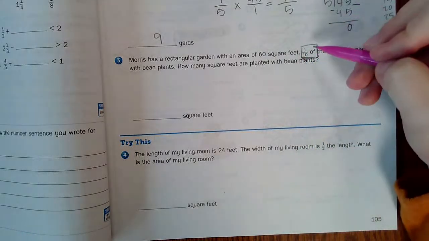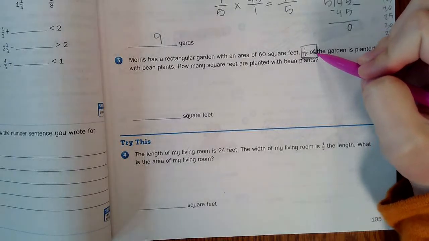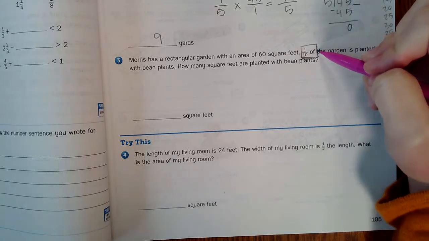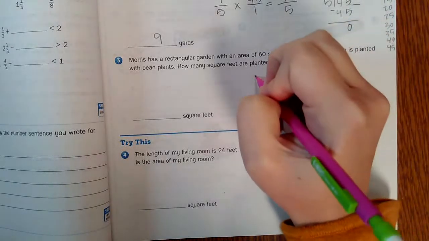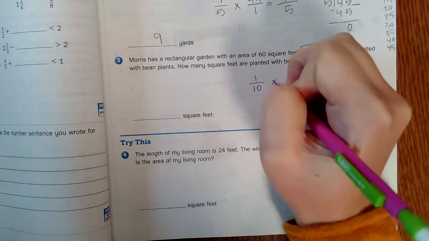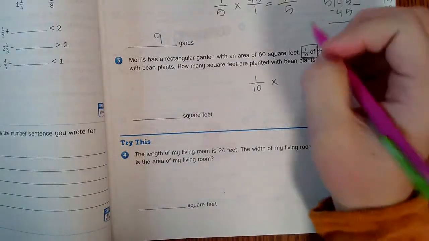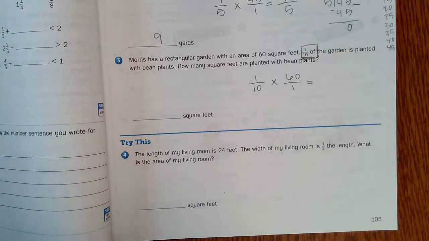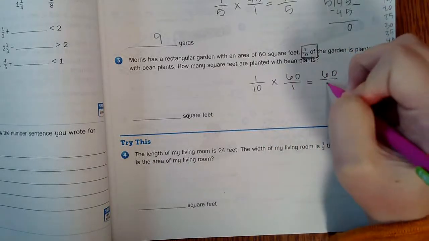Whenever you see a fraction and then the word of right after it, it is most likely going to be multiplication, but not always. You need to just make sure that you are looking at the context of the sentence. So I have 1/10 of 60 square feet. I do not want to change my value of 60, so I'm going to put it over 1 so that I can easily multiply my fractions. 1 times 60 is 60. 10 times 1 is 10.